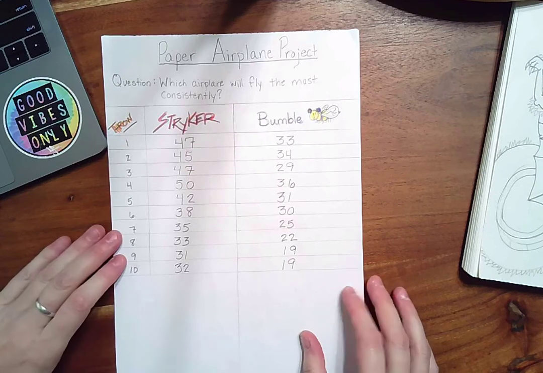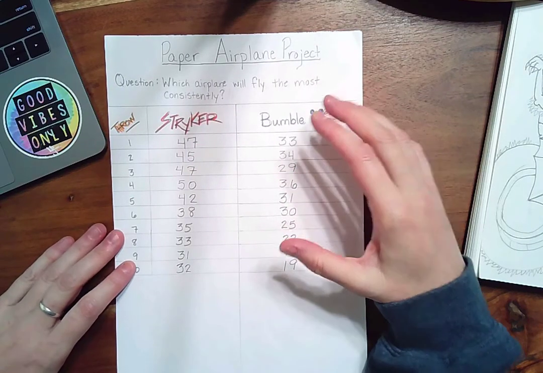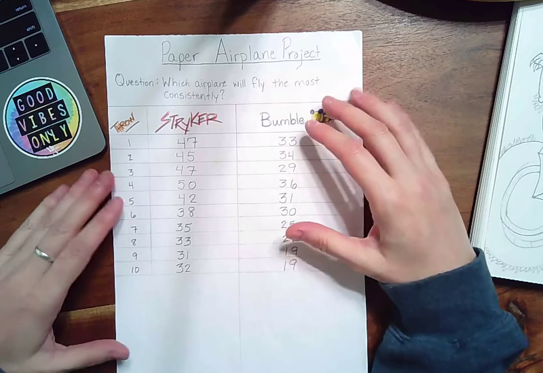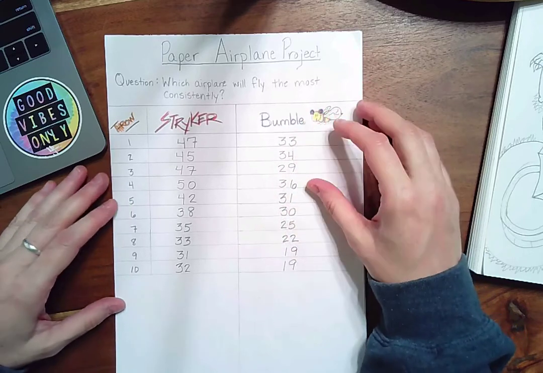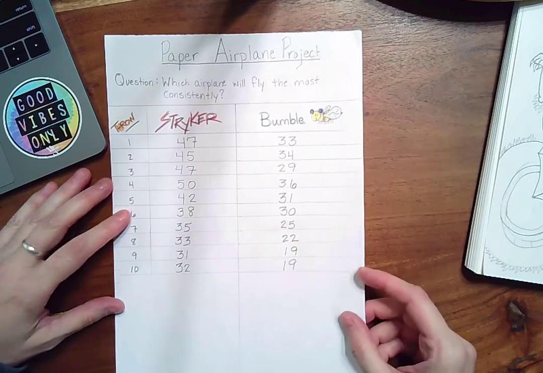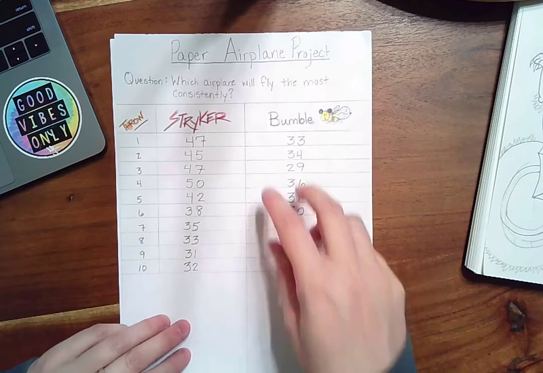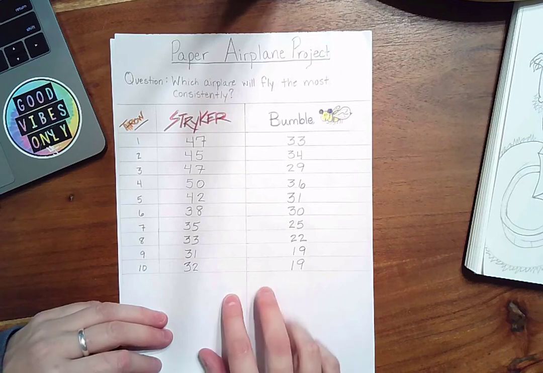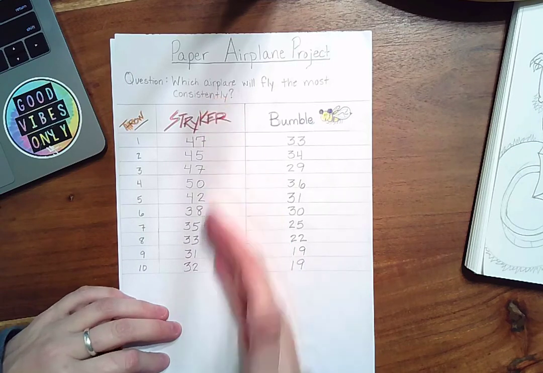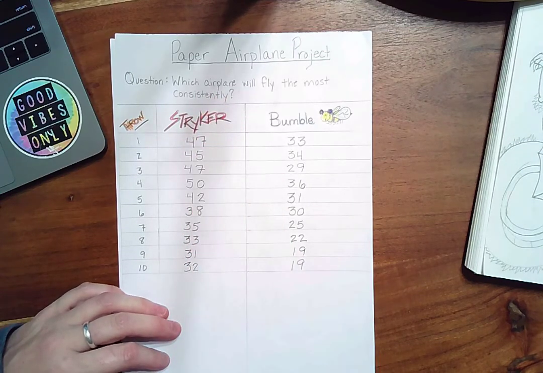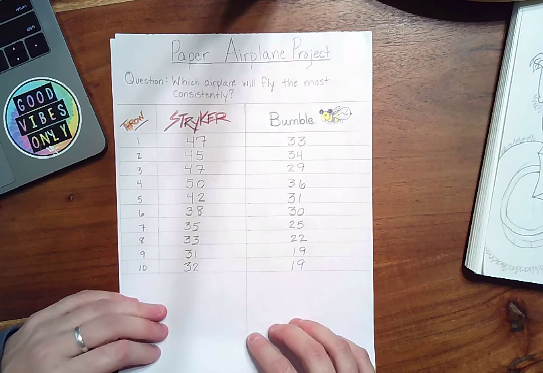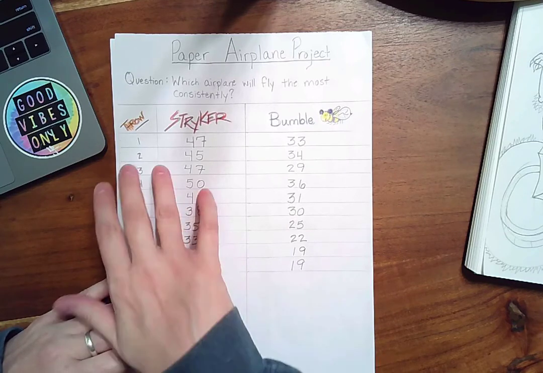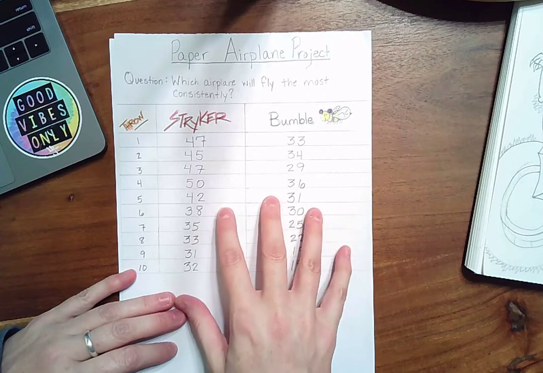Okay, kids, so today we're going to practice what we're going to need for the next step of our paper airplane project. And so you can see I've got my chart here and I filled it out with the distances of all of the throws. I've kept my digits lined up in their place value, which is going to be important because that's what we're practicing today. And so now I've got this filled out and it is ready to go.